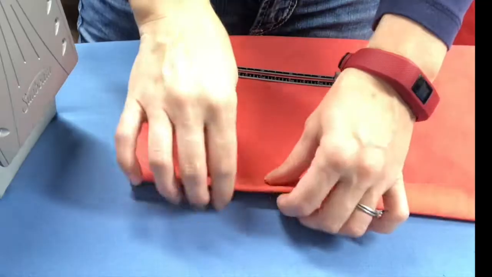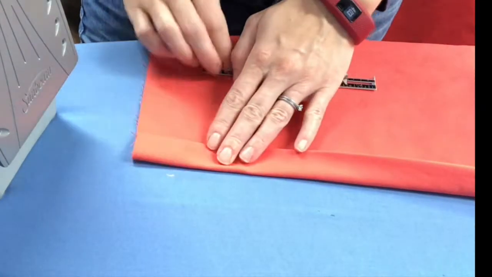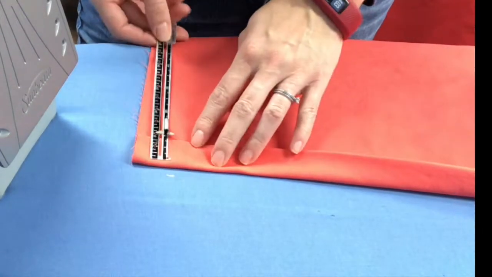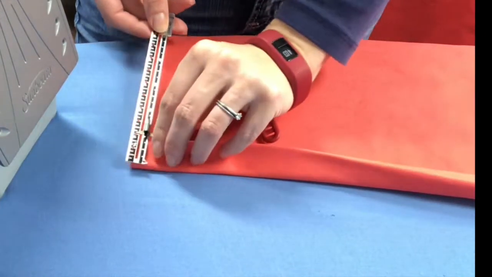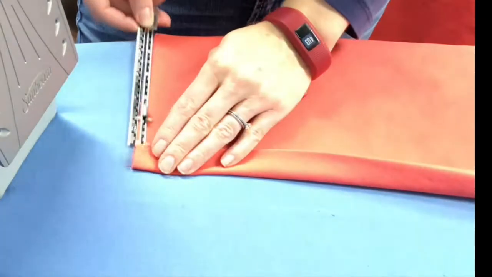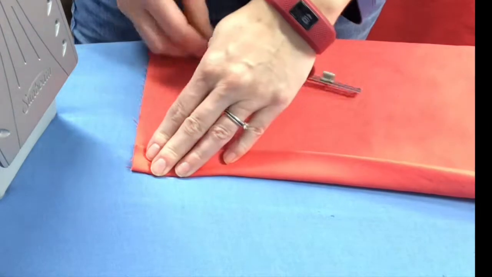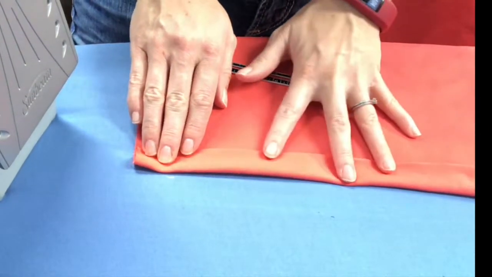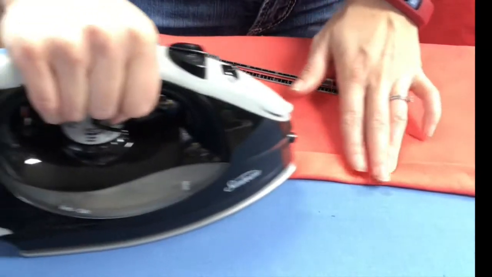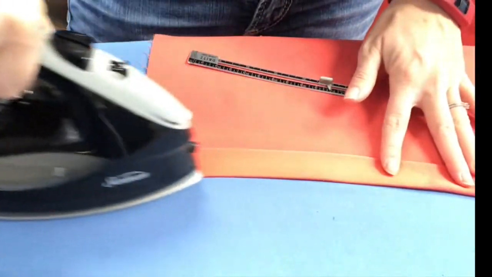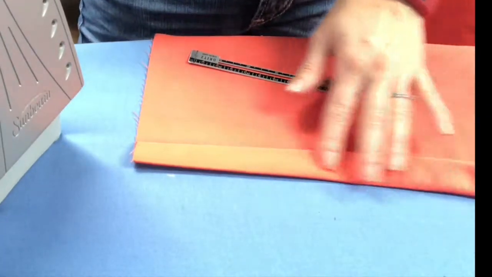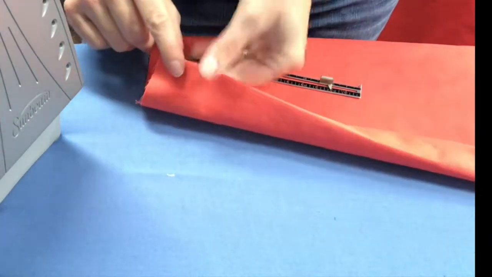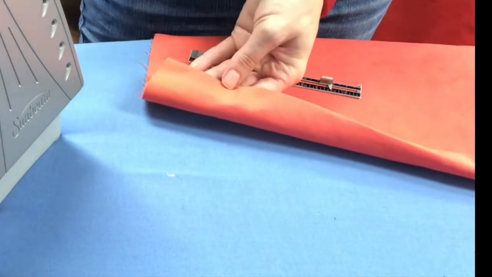and press. I'm gonna flip it over again because we gave ourselves a 2 inch allowance. So there we go, that's 2 inches. So once this is turned under 1, we'll turn it under again and press. And then we'll go ahead, and after we press it that time, we're going to pin it, and then we will sew it along the edge there.